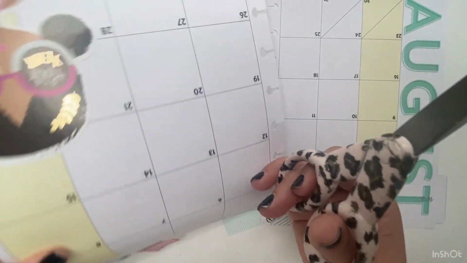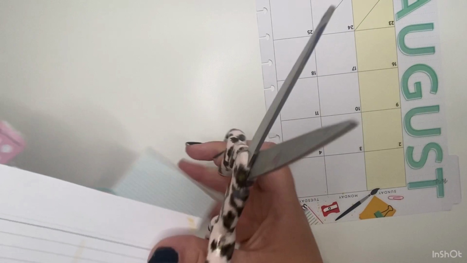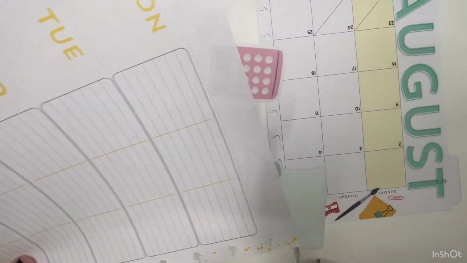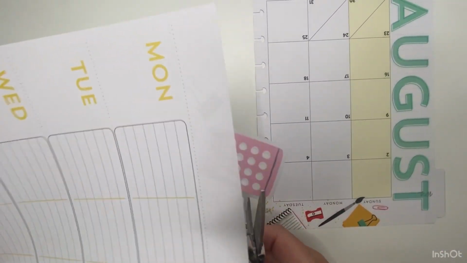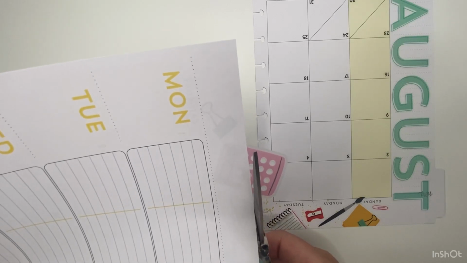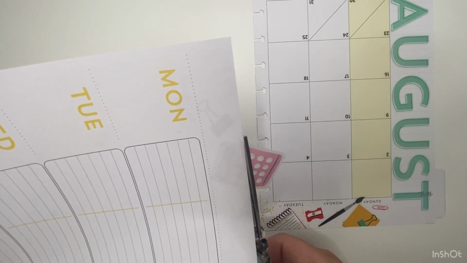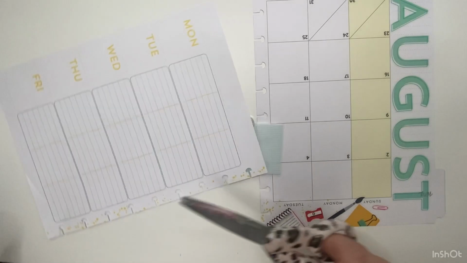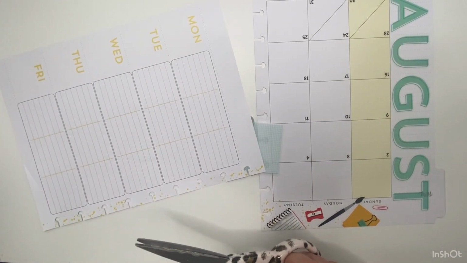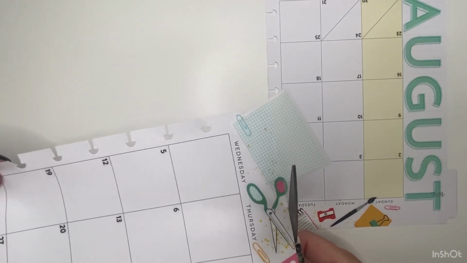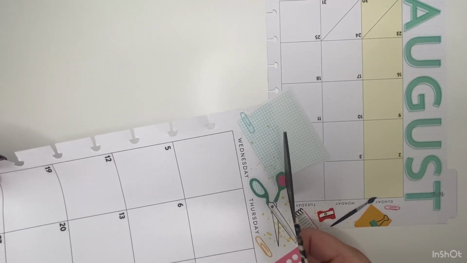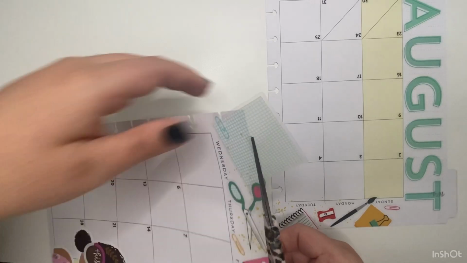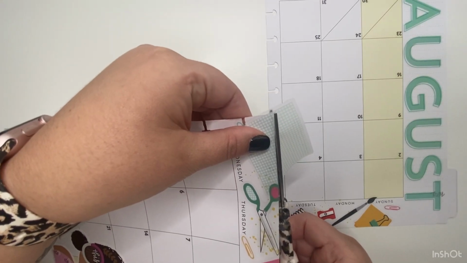Hold on, this page is... there we go. Because every little scrap I'm going to be using around the page, so nothing's going to be wasted.